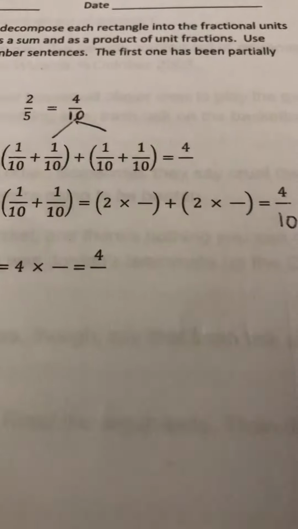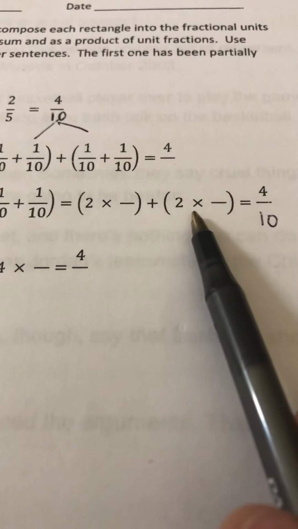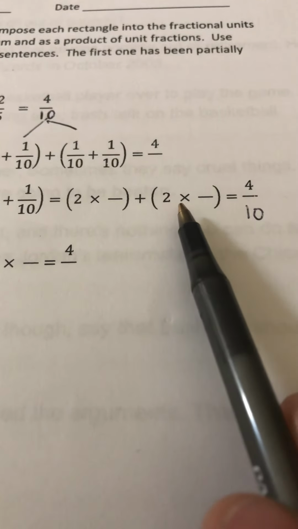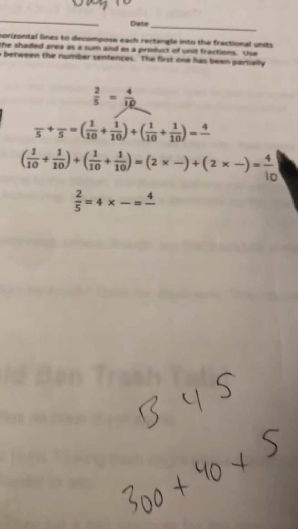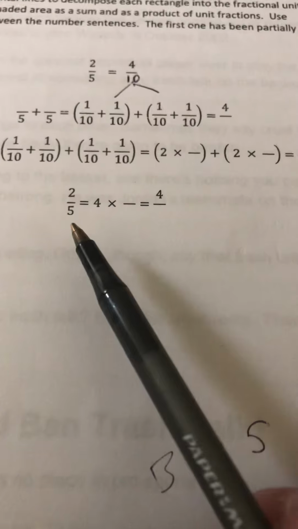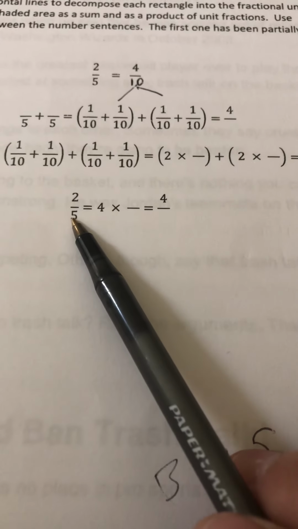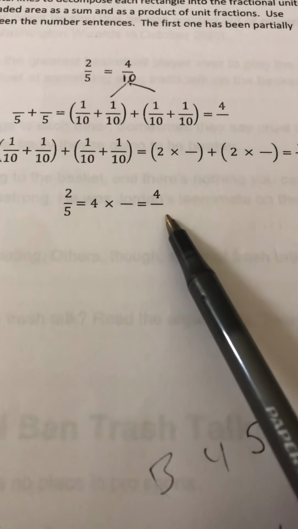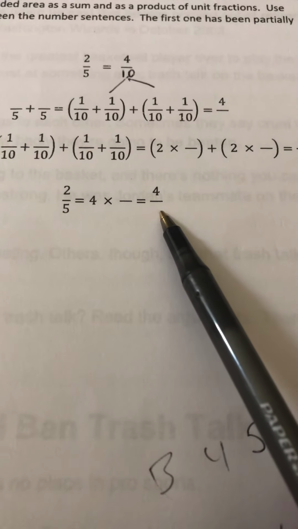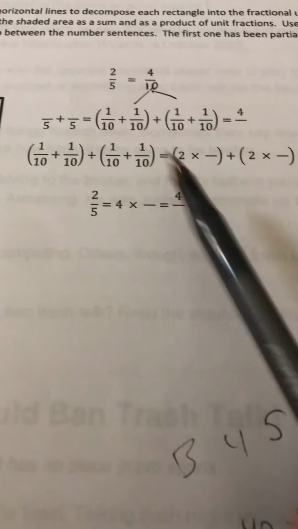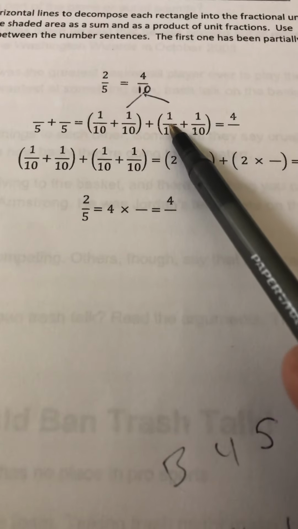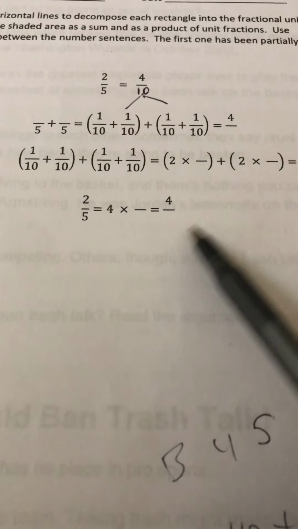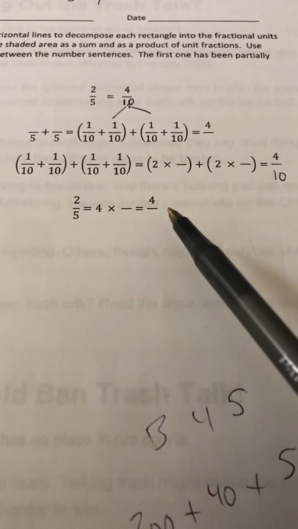You want this multiplication sentence to have a product of 4 tenths. And then down here, same thing. You went from 2 fifths to 4 tenths. And this number sentence up here and this one are going to help you fill this in. I'm not going to do anything for you. I'm going to let you work with it.